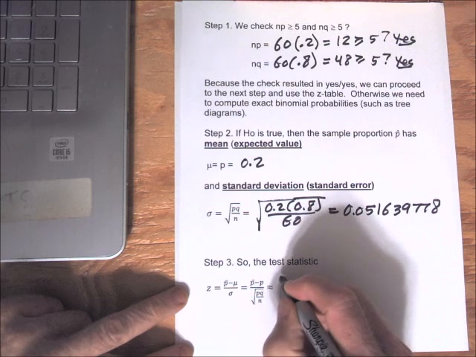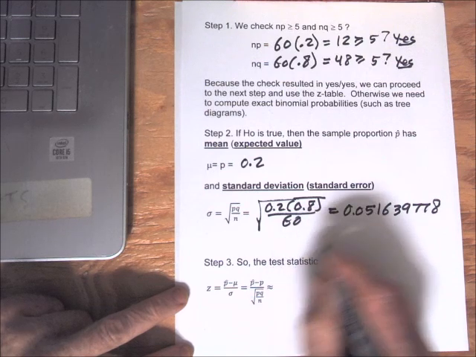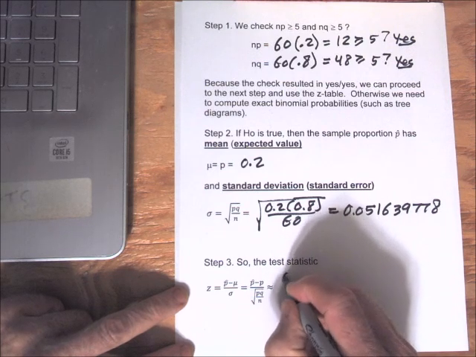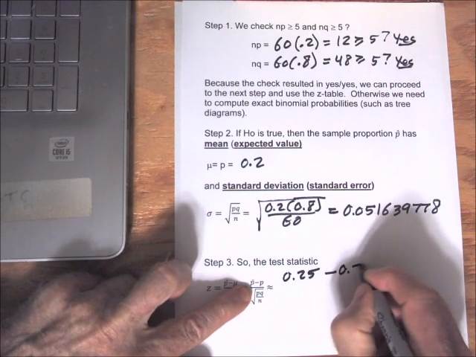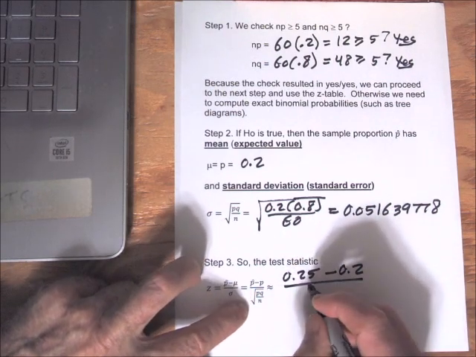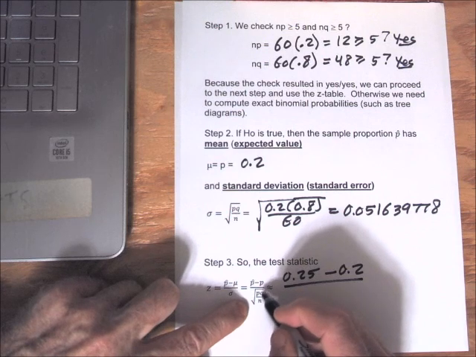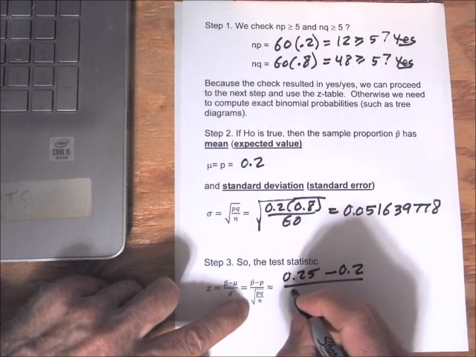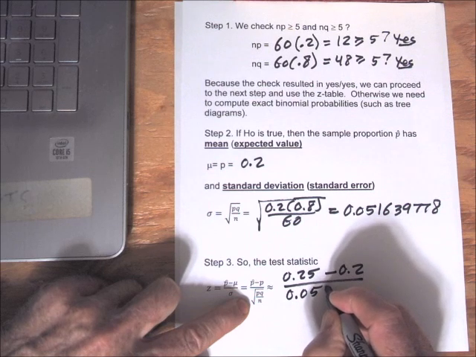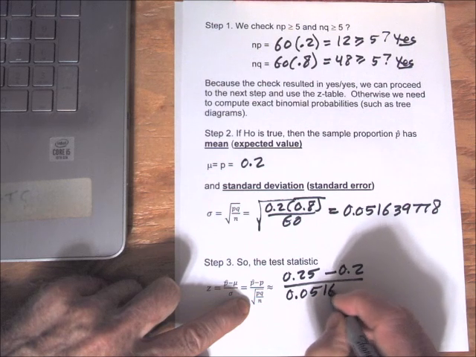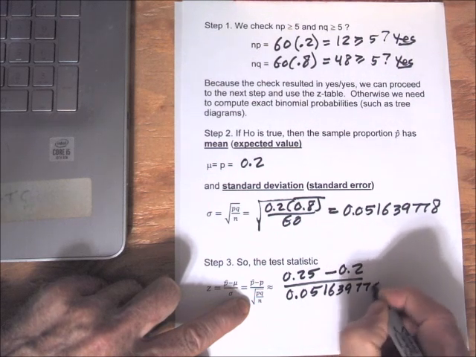So we put in the numbers that we just computed here: 0.25 is p hat, minus p, which is 0.2, and divided by this square root of pq over n we already computed, the standard deviation of p hat, 0.0516397778.